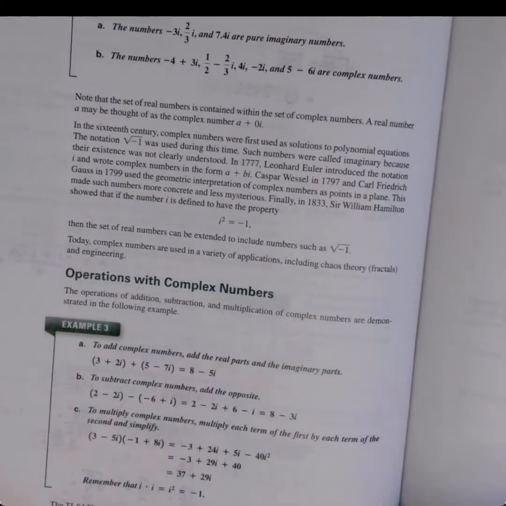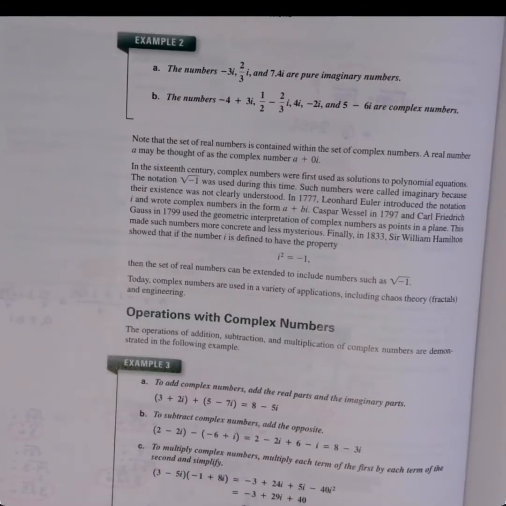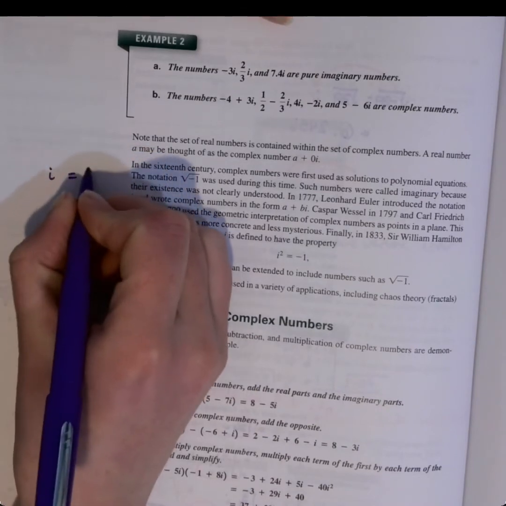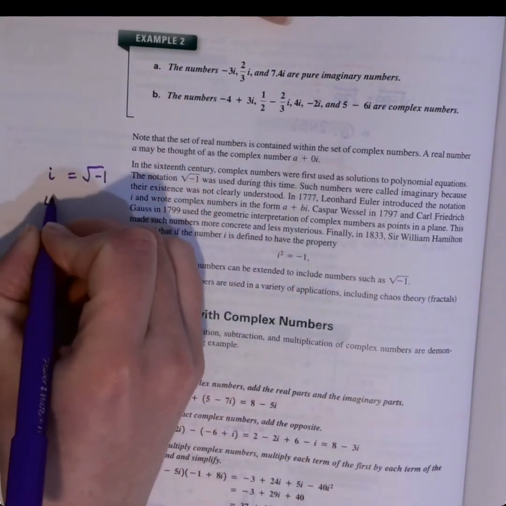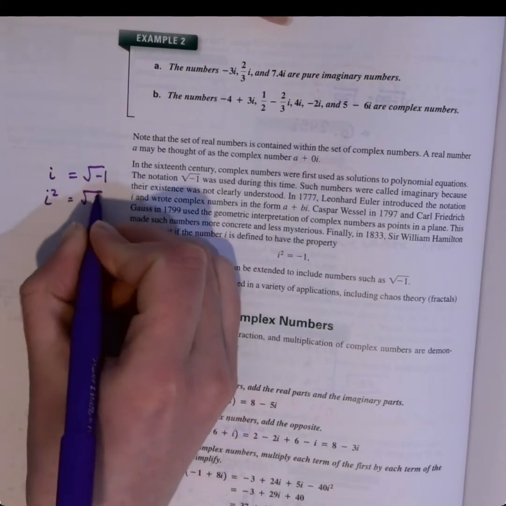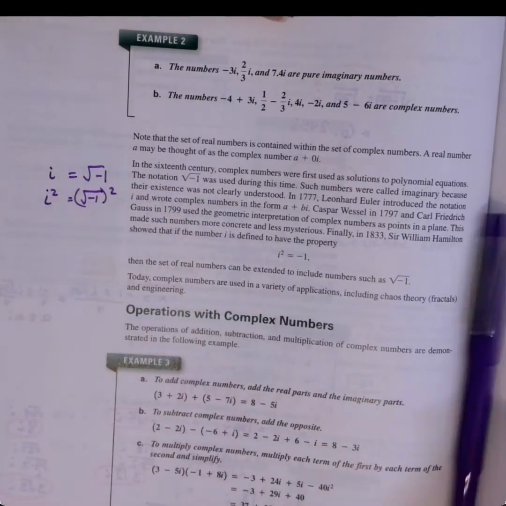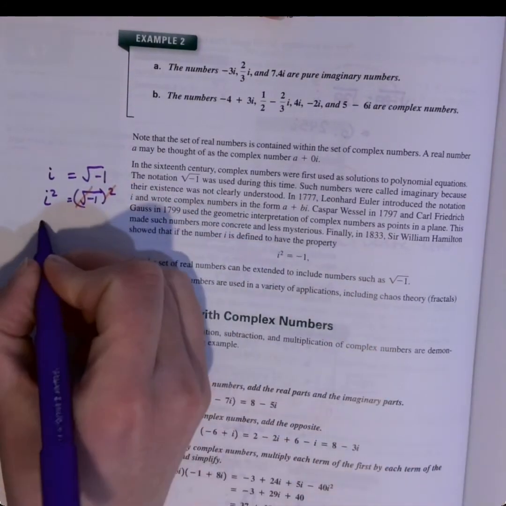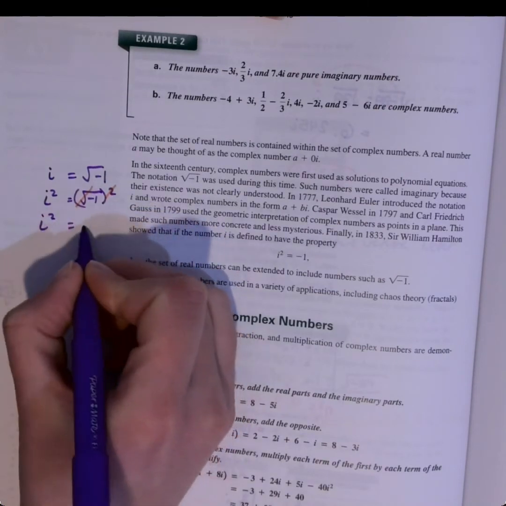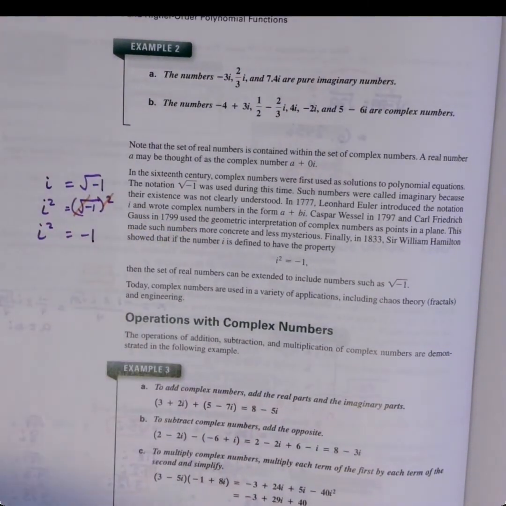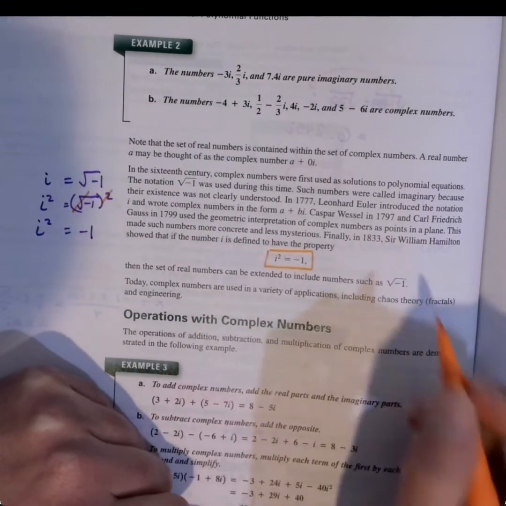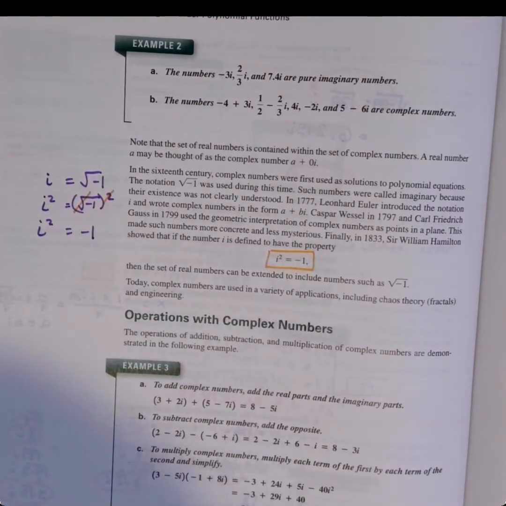Okay, so some properties of imaginary numbers. One of them is that since i is defined to be the square root of -1, if you square i, you have the square root of -1 squared. And we know that squaring and square roots are inverses of each other. So that means that i squared is going to be back to -1. Okay, so that's the property that they're showing us right here. That i squared is going to be equal to -1. So we'll keep that in mind as we go to the next page.